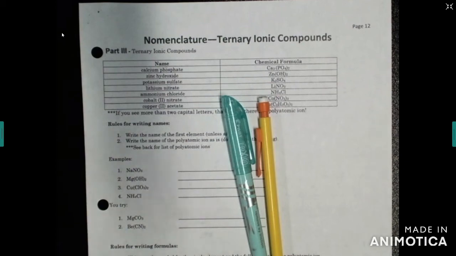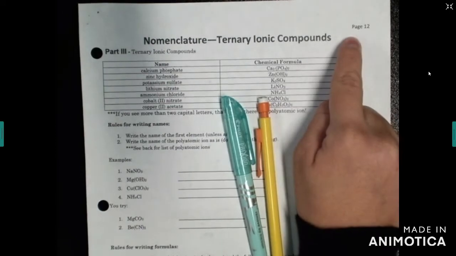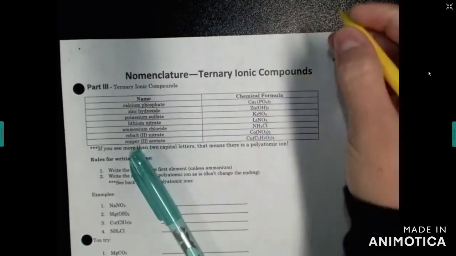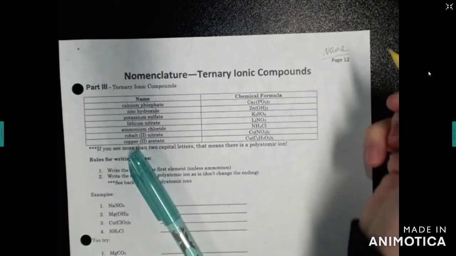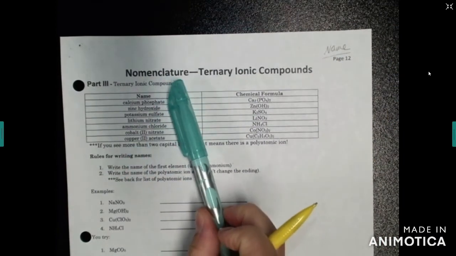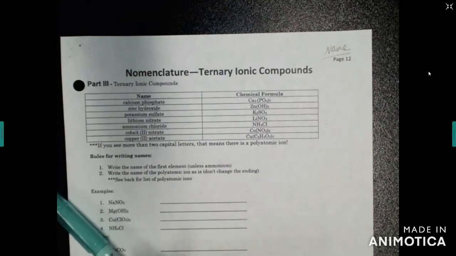Okay, guys, go ahead and get out your page number 12. That's what we're going to do today. Again, make sure your name's at the top so that when you submit a picture, I can see your name at the top. Today, we're going to talk about nomenclature with ternary ionic compounds.